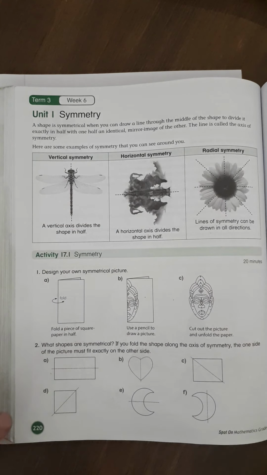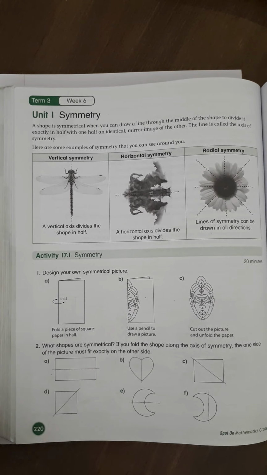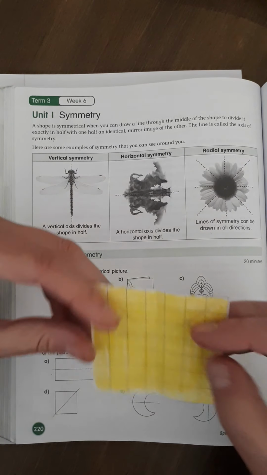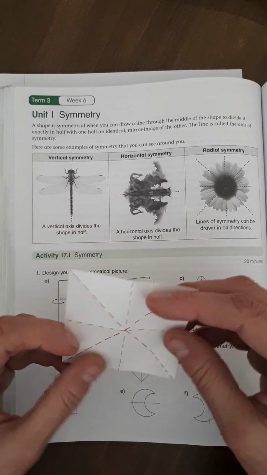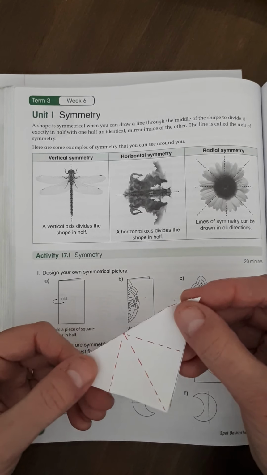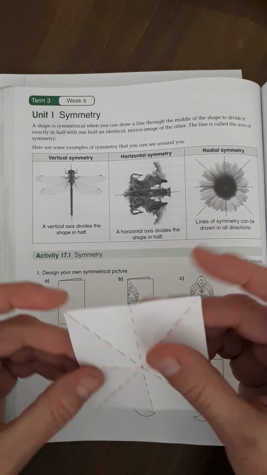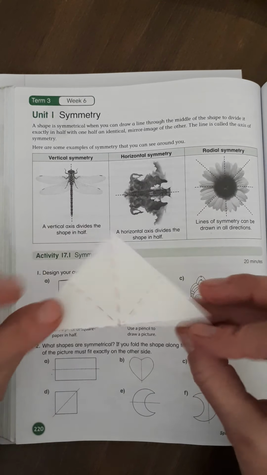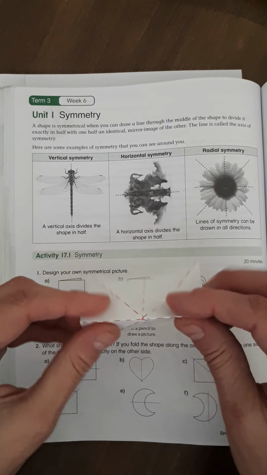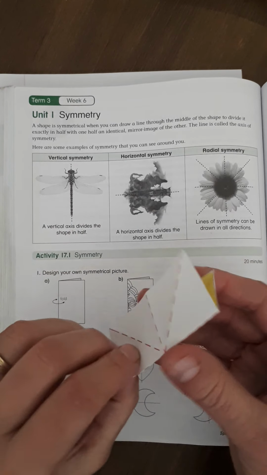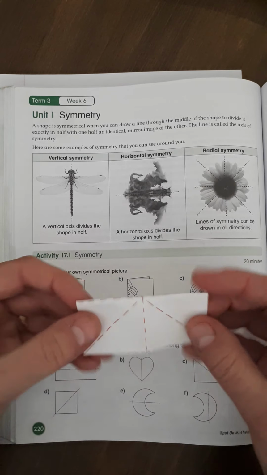Okay, number D. Now here we've got a square. So if I take my square like this and I fold it like that, I've got a line of symmetry running diagonally across. That's another line of symmetry. I've got another line of symmetry and another line of symmetry over here.